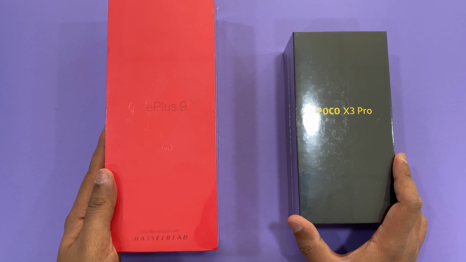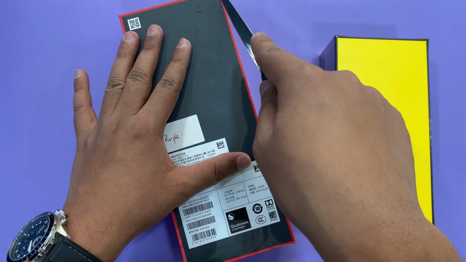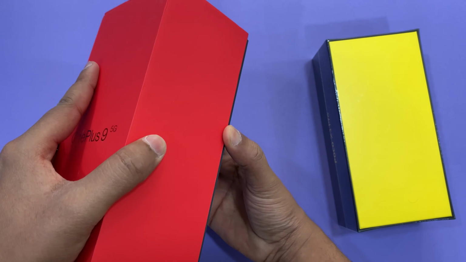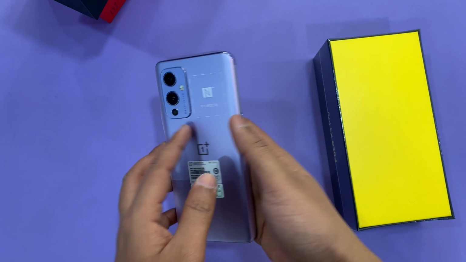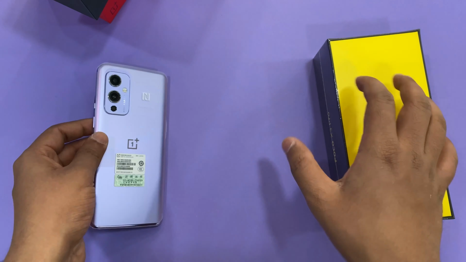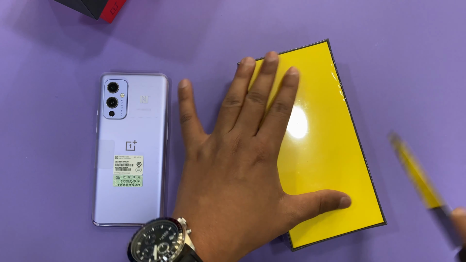In this video I'm going to compare the speed test between OnePlus 9 and Poco X3 Pro. So first we can unbox the device. Wow, the color is amazing. So now we can unbox the X3 Pro.